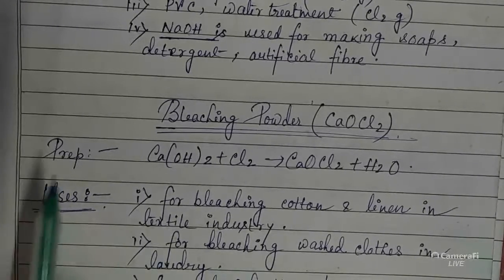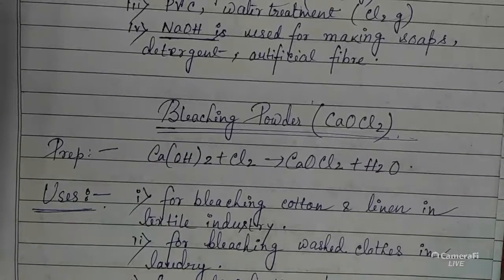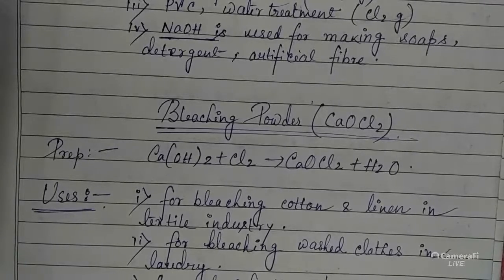For bleaching powder also, we have to know the preparation and uses. You already know that chlorine is produced during the electrolysis of aqueous sodium chloride. This chlorine gas is used for the manufacture of bleaching powder.